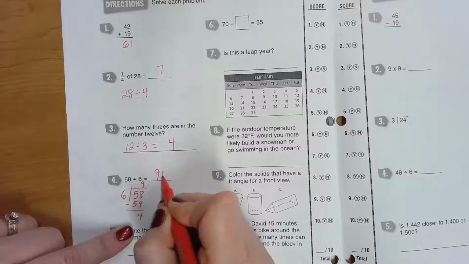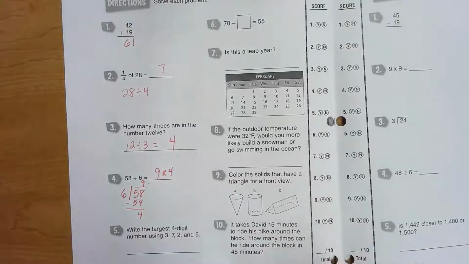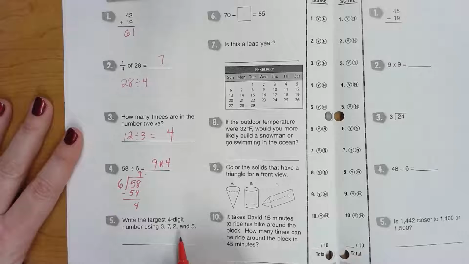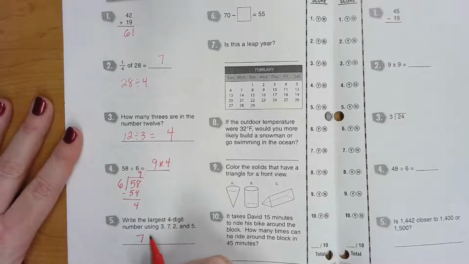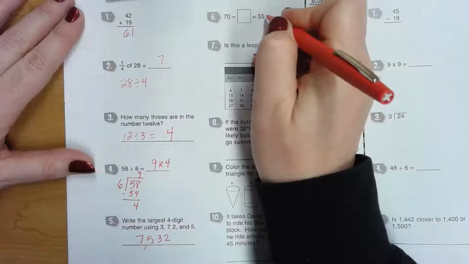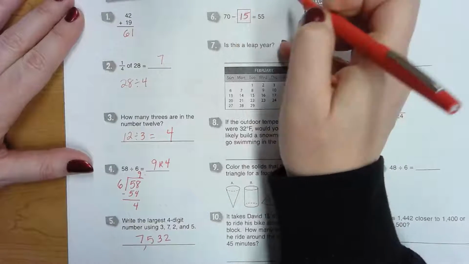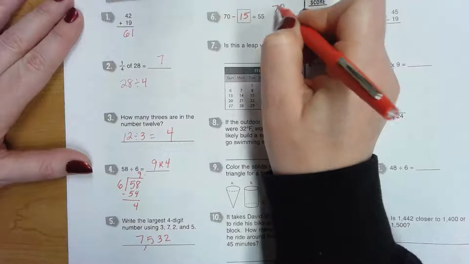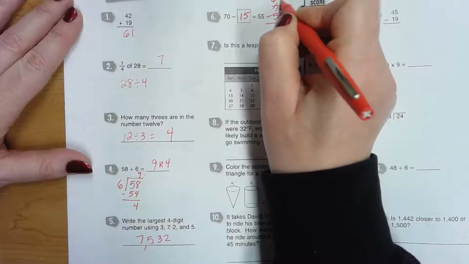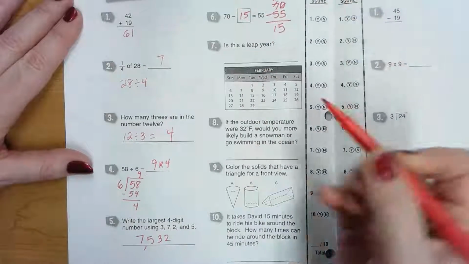So it should be 9, remainder 4. A little long division there. Number 5, write the largest 4-digit number we can using these. So we start with our biggest digit and work our way down to the smallest. Number 6, 70 take away something is 55. 70 take away 15, because we can do 70 take away 55 and regroup and get that answer.